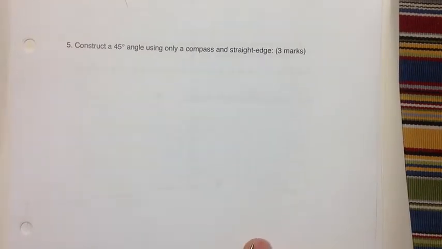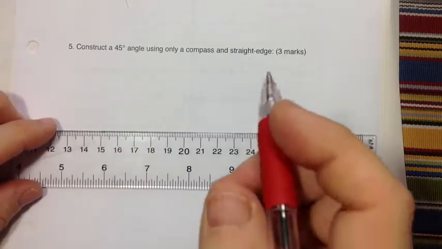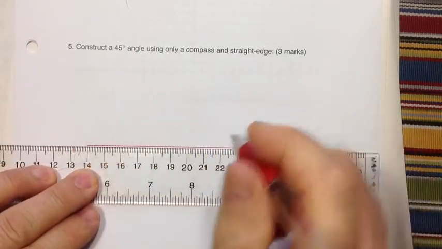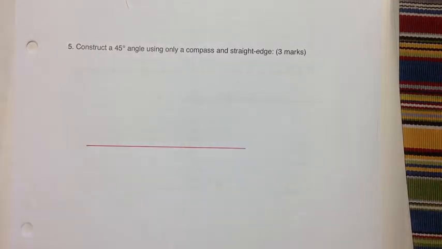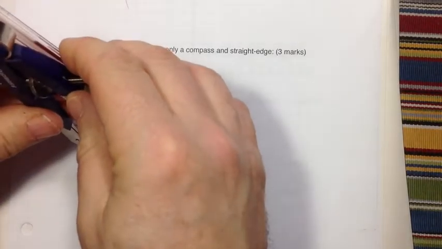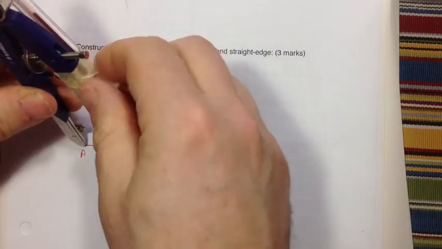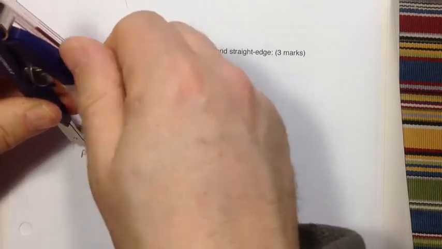Question 5, construct a 45-degree angle using only a compass and a straight edge. Well, to get a 45, I want to create a 90 and then bisect it. A lot of people didn't construct the 90. So what I'm going to do is call this line segment AB, and bisect it with a perpendicular bisector, and that's going to give me my 90 degrees.